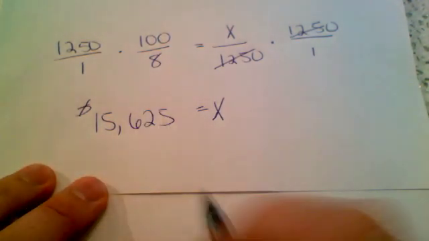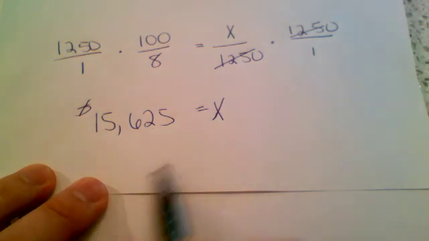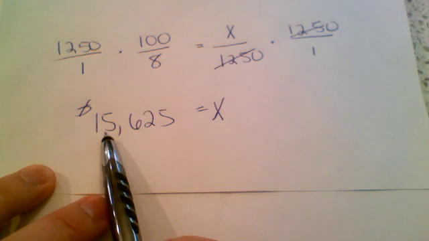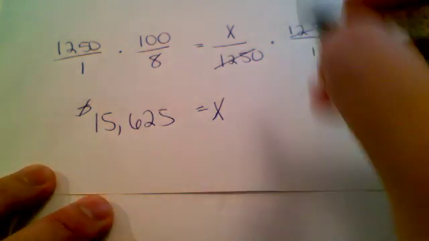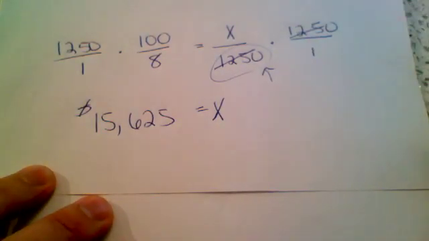So that money right there is how much her total sales were for marshmallows for that month. So she sold $15,625 worth of marshmallows that month. And then this is what her paycheck was.